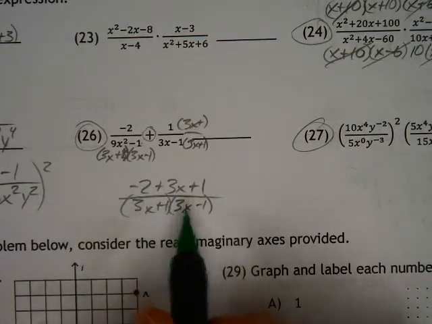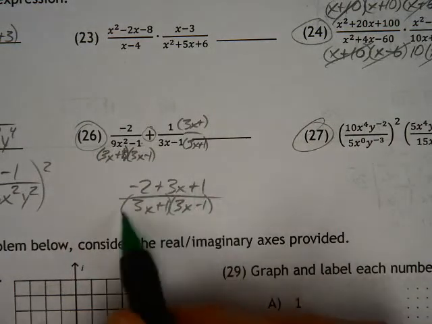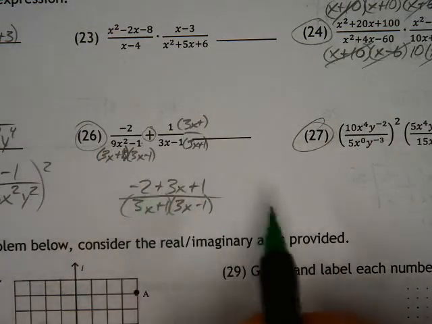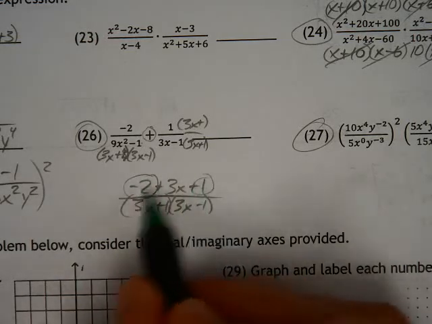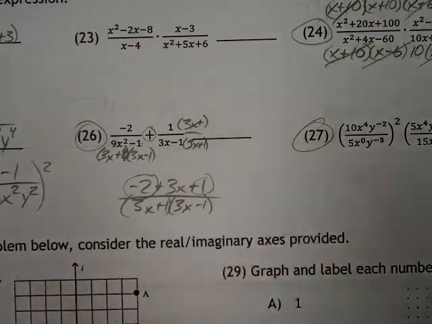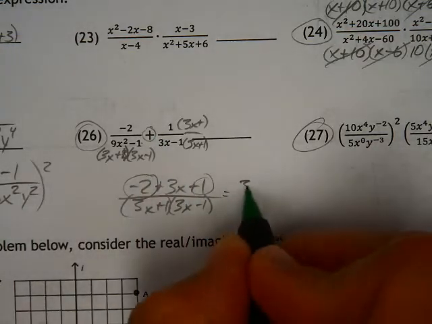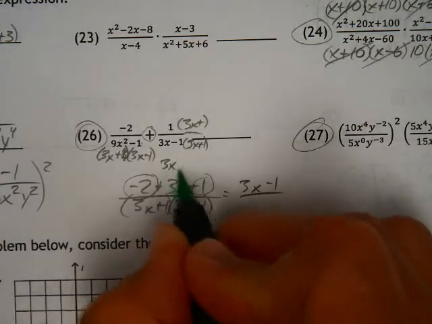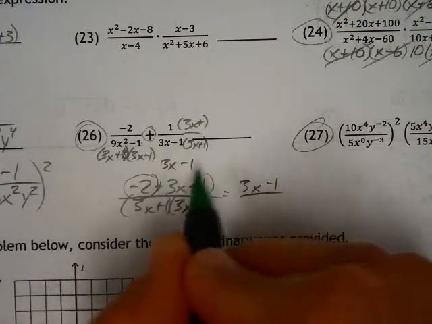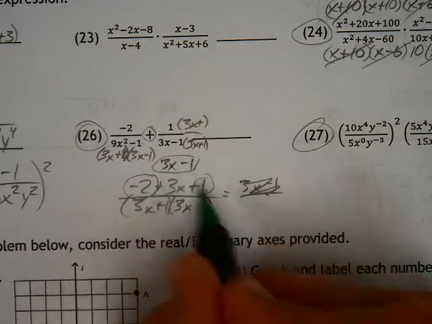Sadly enough, some folks still will say, oh hey, 3x plus 1, I'll just cancel them, and you're left with this. No, you're not. It's so not true. That negative 2 and that positive 1 need to combine. You're combining your like terms. This is where you're actually adding these things together. So it's a 3x minus 1 now, which is on top, and I guess I could have written that here. So we see that when you combine your like terms, that is your numerator.